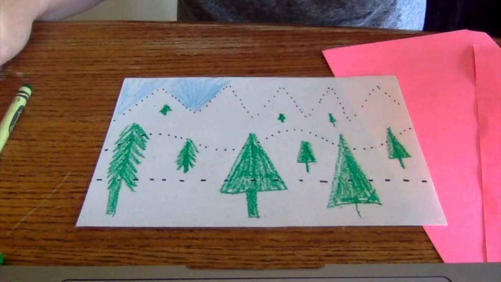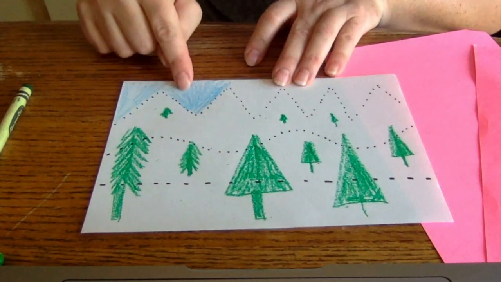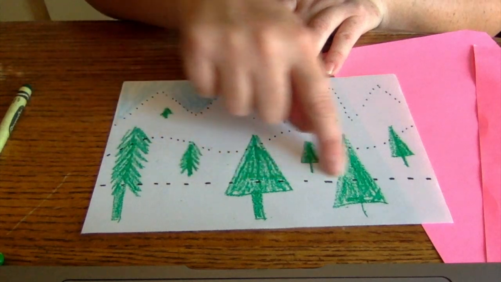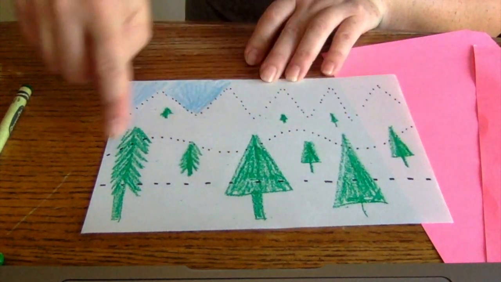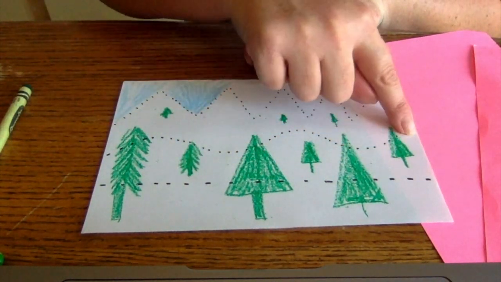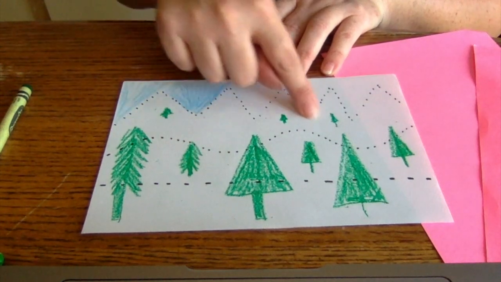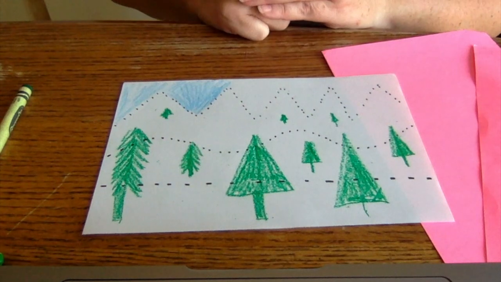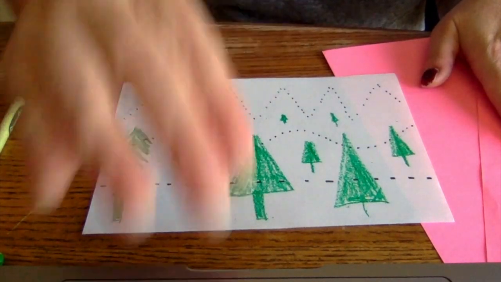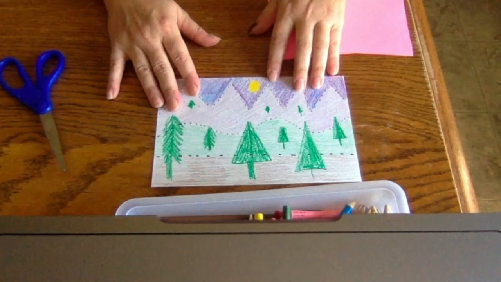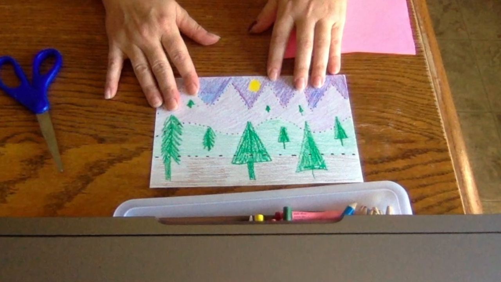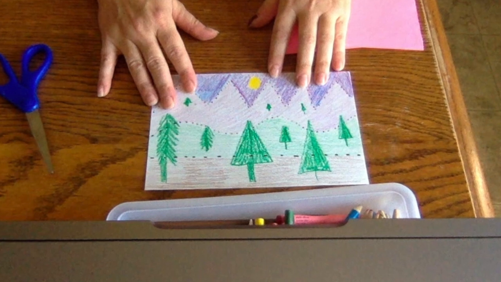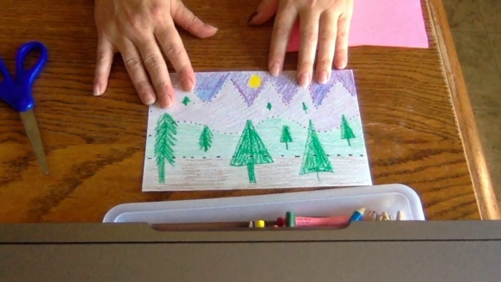Now the next time I see you, we're going to turn this picture into a puzzle and we're going to practice cutting the straight line with our scissors, the wavy line, and the zigzag. And then we're going to glue those puzzle pieces back together on a new piece of paper. When you finish coloring the sky, don't forget to color the foreground, which is the flat land, the middle ground, which is the hills, and the background, which is the mountains.